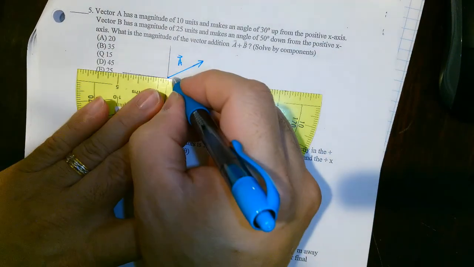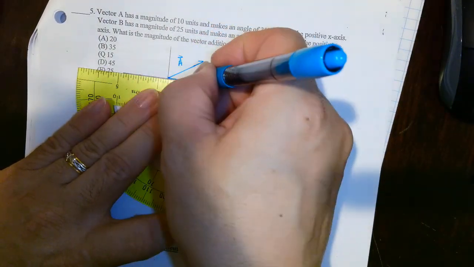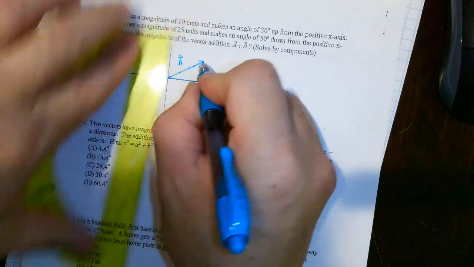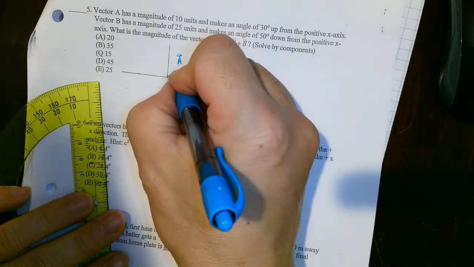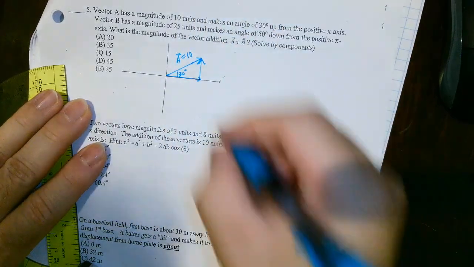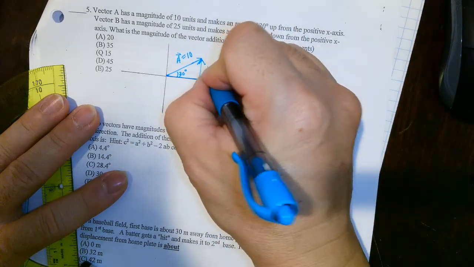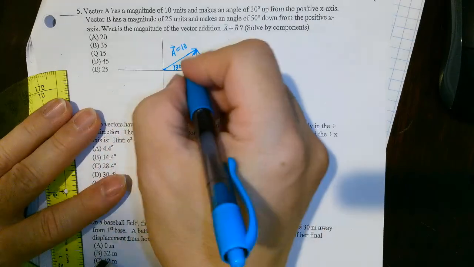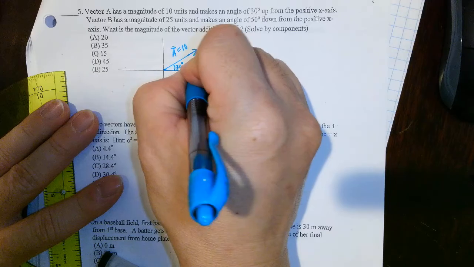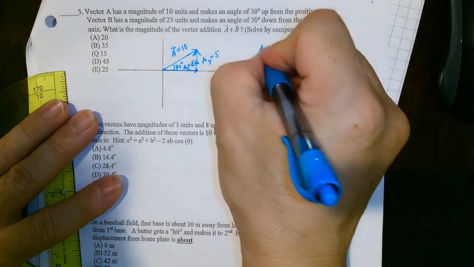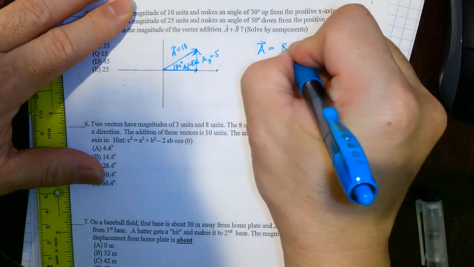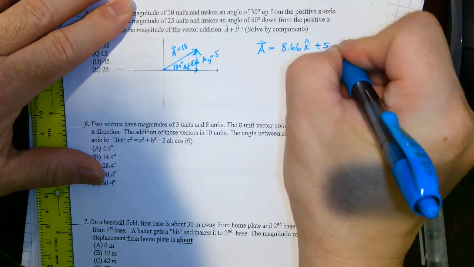And if I find the AX and then AY and find the components of that, this angle here is 30 degrees, and if this is 10, AY is 5, and AX happens to be 8.66. So my A vector is equal to 8.66 x hat plus 5 y hat.